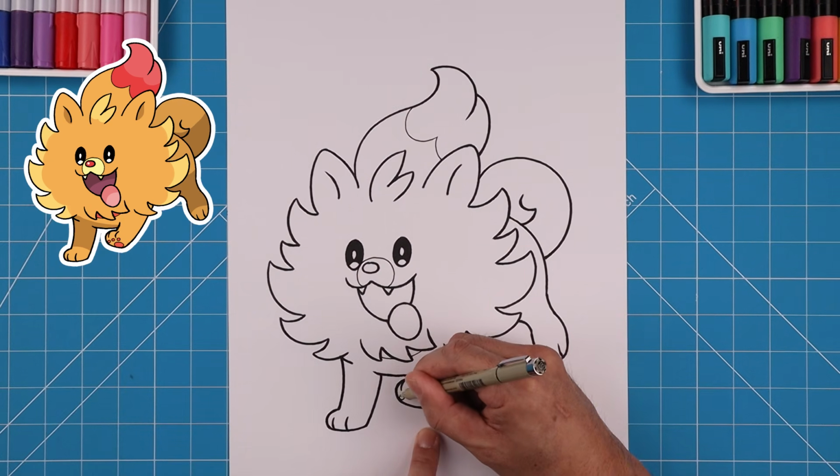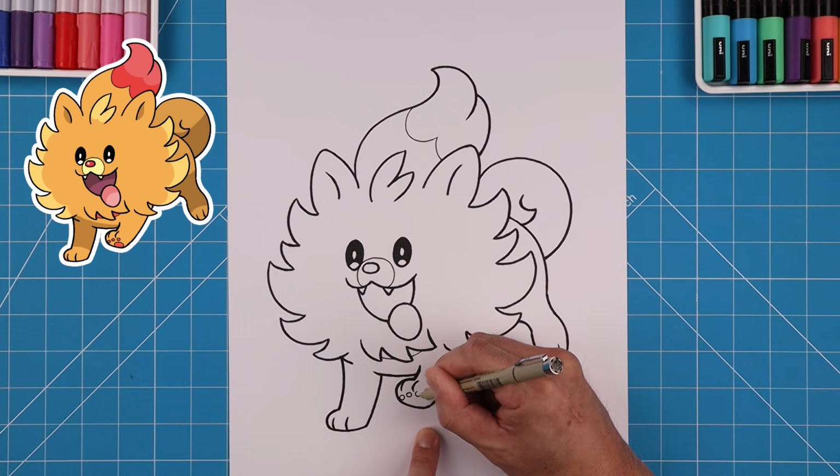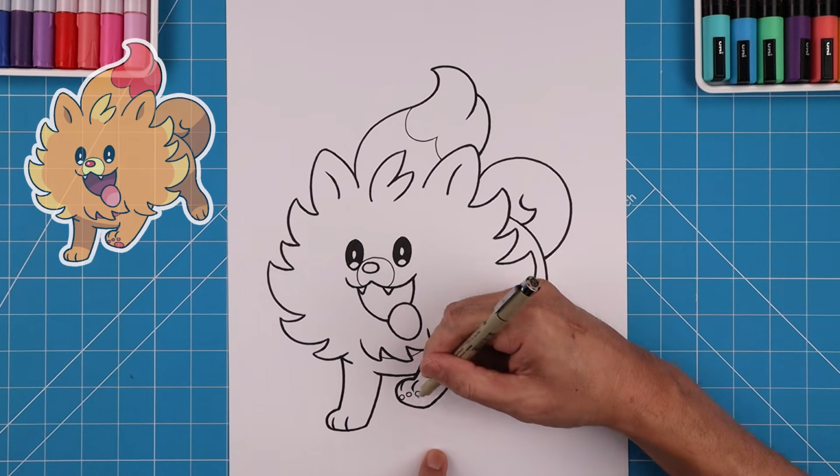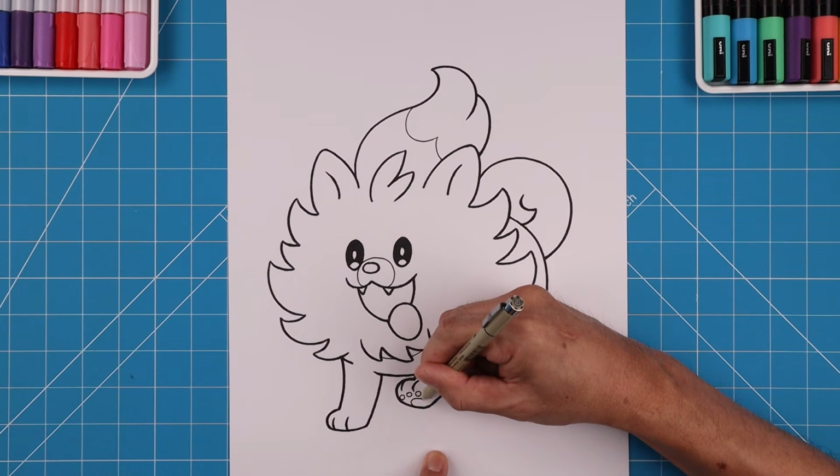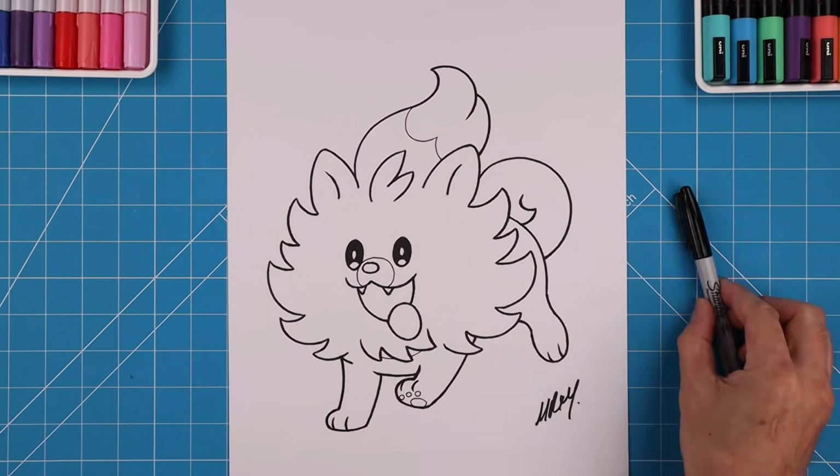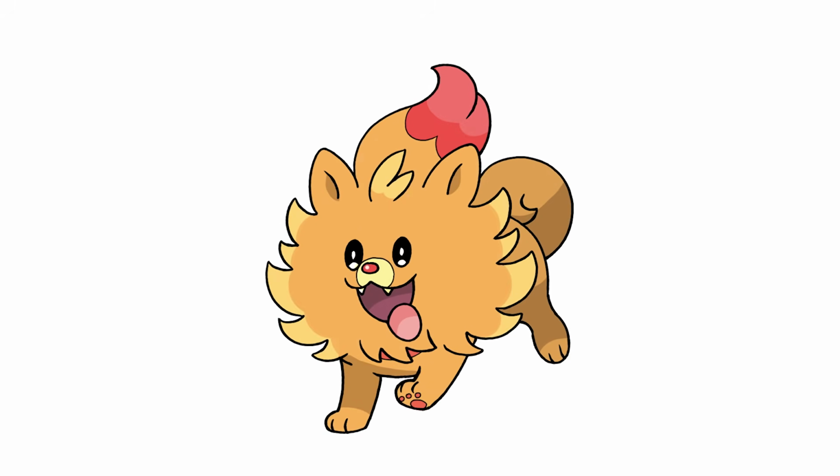So we'll start with 3 small circles, and then 1 larger oval along the heel. And then we'll sign our art and add a splash of color, and that's pretty much it. That's how I draw Pombon from Pokemon Winds and Waves.